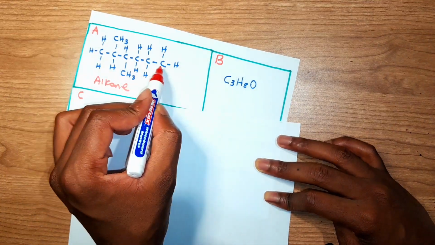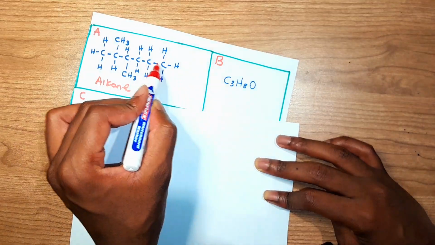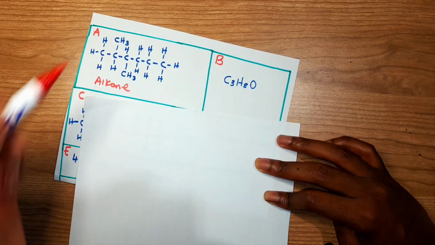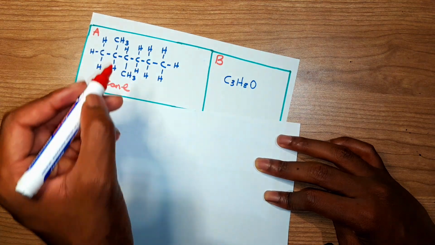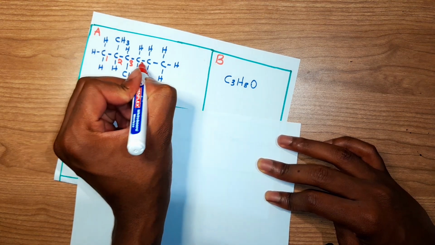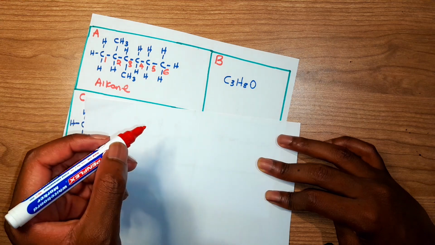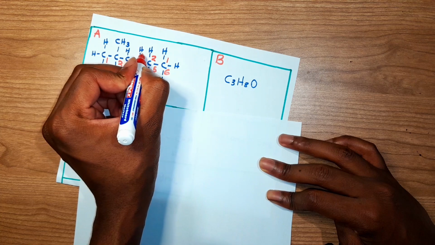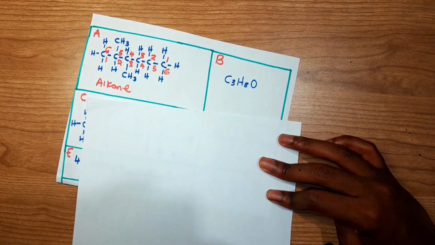Let's count to this point. We're going to have 1, 2, 3, 4, 5. This is not the longest chain. If we count 1, 2, 3, 4, 5, 6, this is also the longest chain. But to make matters easy for us, let's just count straight across. So I'm going to write numbers 1, 2, 3, 4, 5, 6 from left to right. Let me also write from right to left: 1, 2, 3, 4, 5, and 6, right?